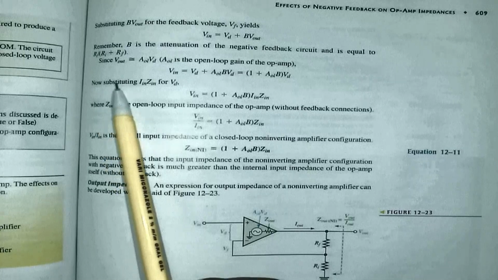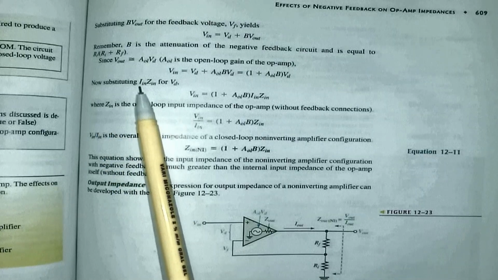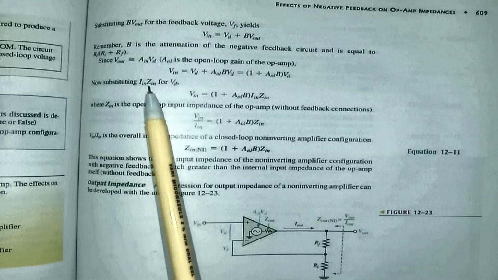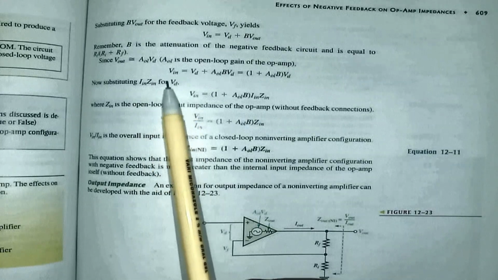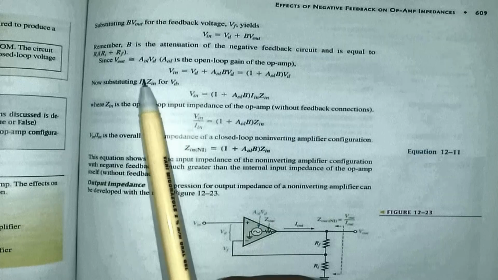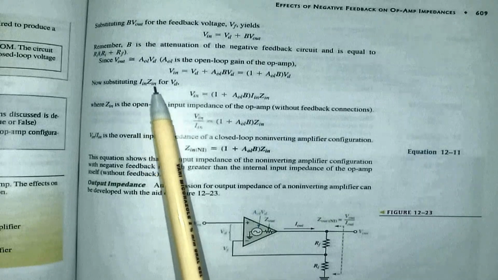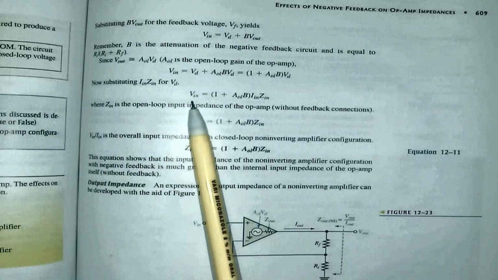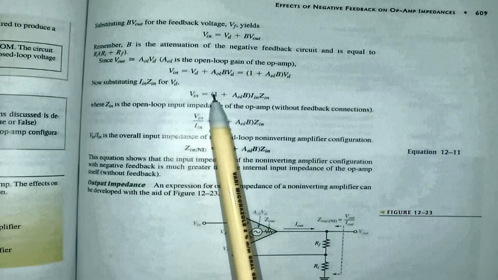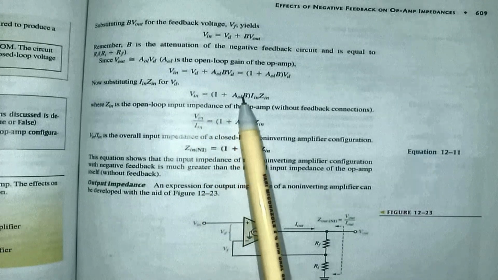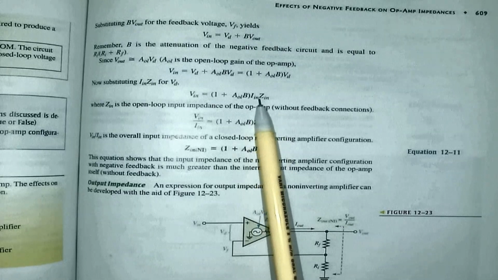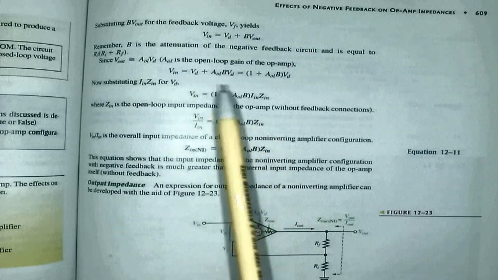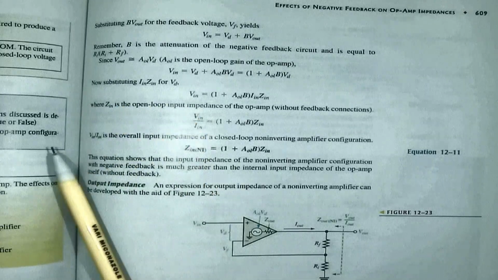Now my input current times my input impedance is equal to my differential voltage. That's Ohm's law. Current times resistance will give me voltage, all right? And then I can say Vin is equal to 1 plus open loop gain times my attenuation times Iin times Zin. That is basically substituted for my differential voltage.